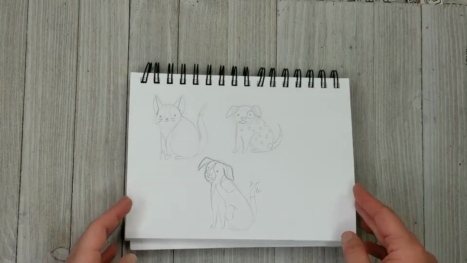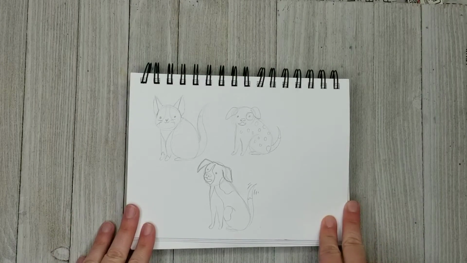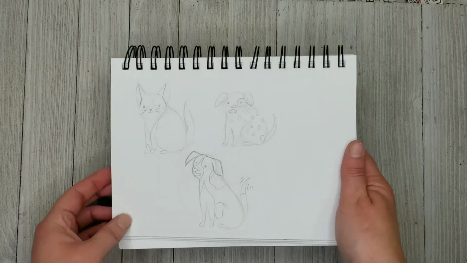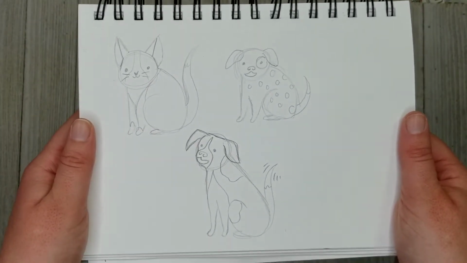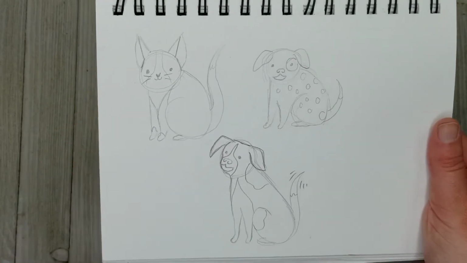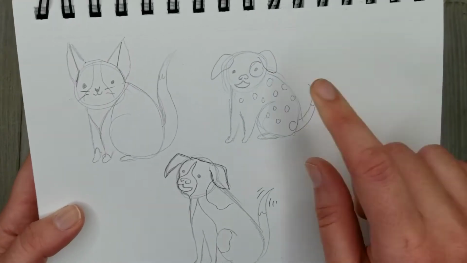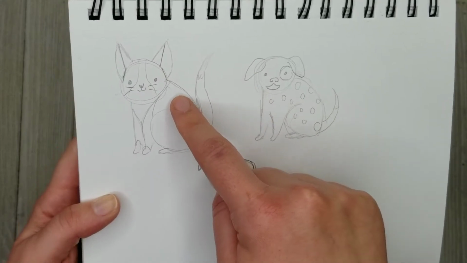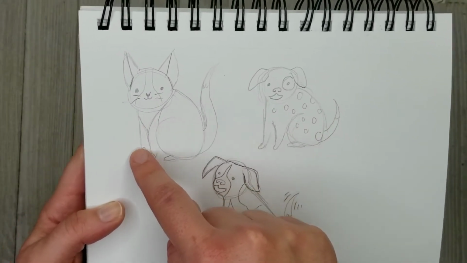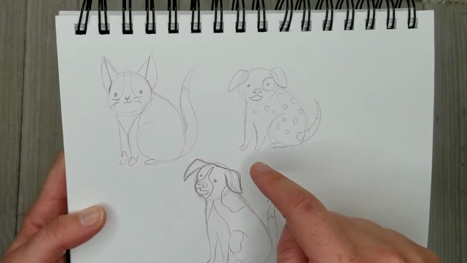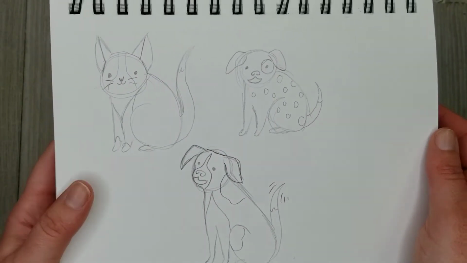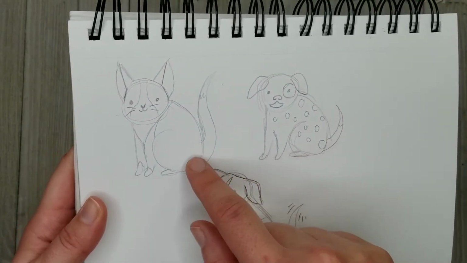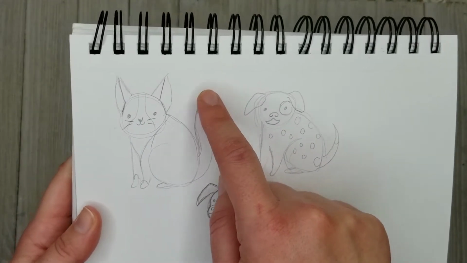I just wanted to make a really quick follow-up video for the couple of pet portraits that I've shown you how to do. And I've shown you how to use a very simple formula to create most pets. And that's basically just a circle for the head, a round body, and a couple of feet in the front. And then you can really customize it quite a lot just by adding whatever kind of tail you need.